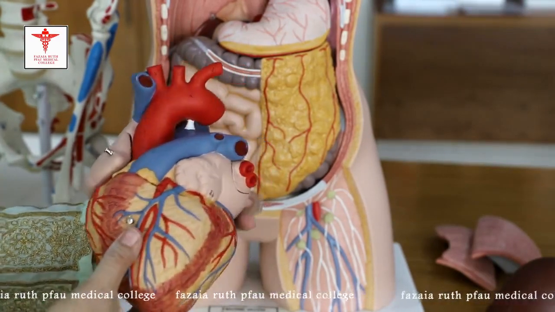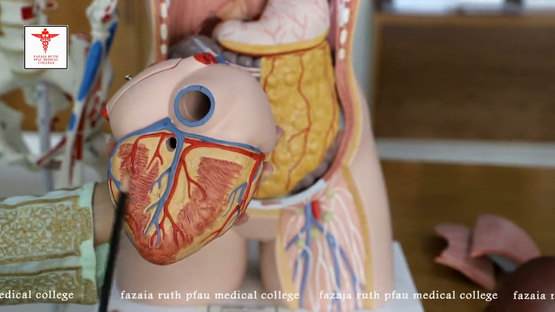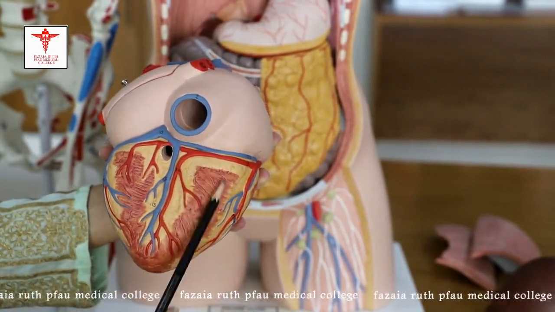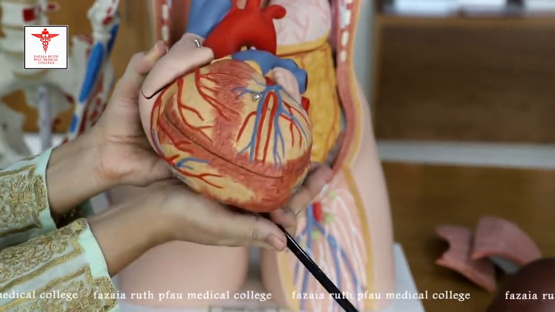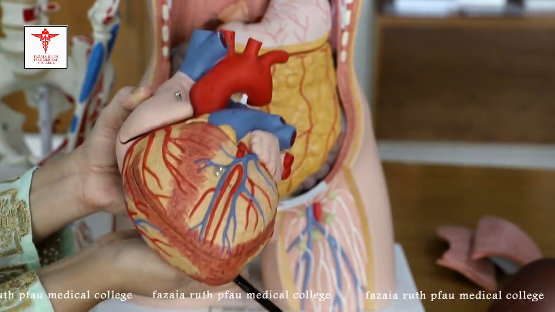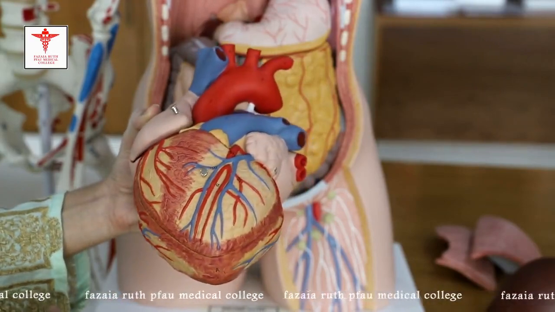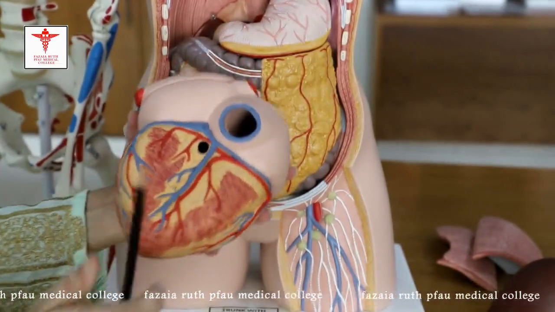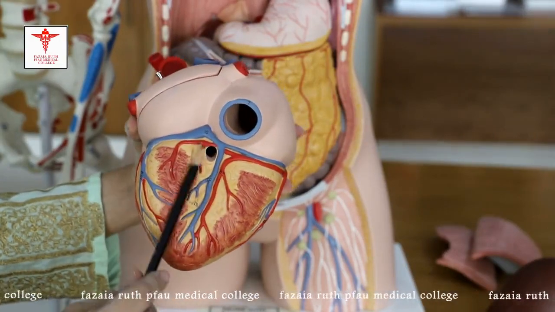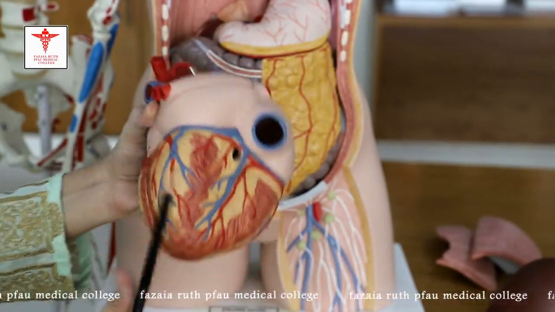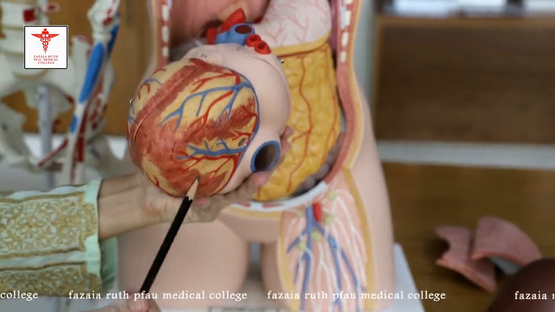Then if we rotate the heart inferiorly, there is the diaphragmatic surface, which basically rests upon the diaphragm. So that is why it is known as the diaphragmatic surface. And if we see, it is formed mainly by the left ventricle and part of the right ventricle.